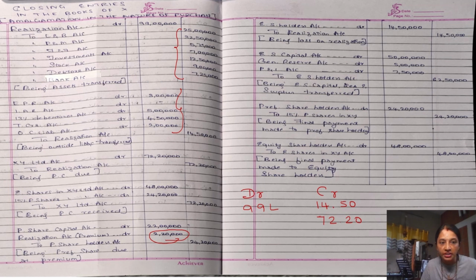And in the fourth entry you have not written realization account anywhere, so we will not take it. In the fifth entry you have written realization account debit 2 lakh 20. So now you take the total of the debit, total of the credit. This side the total is less, so you get a loss of 14 lakh 50,000. So this is how you calculate this loss.